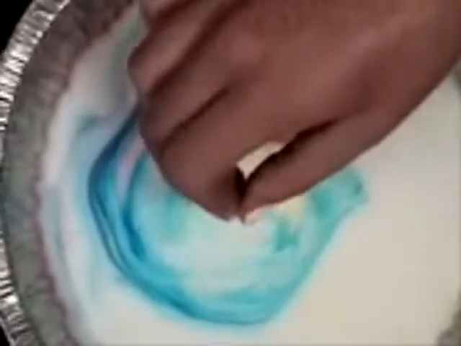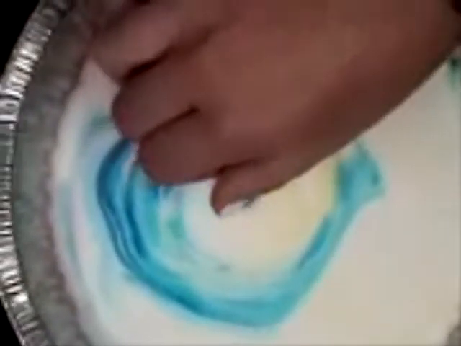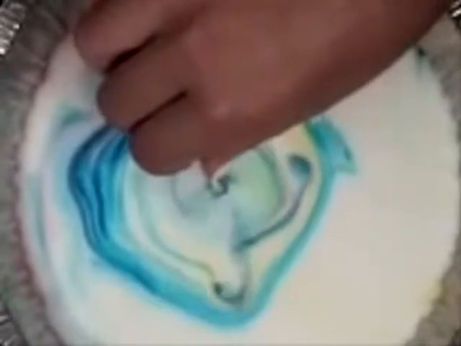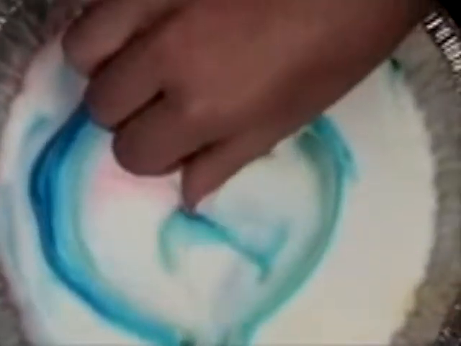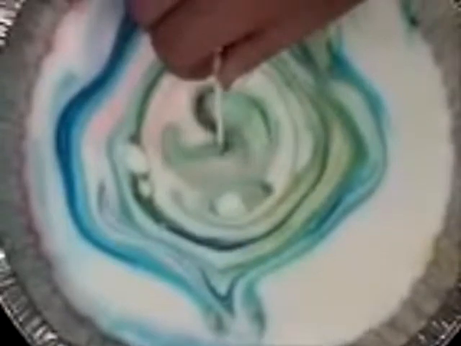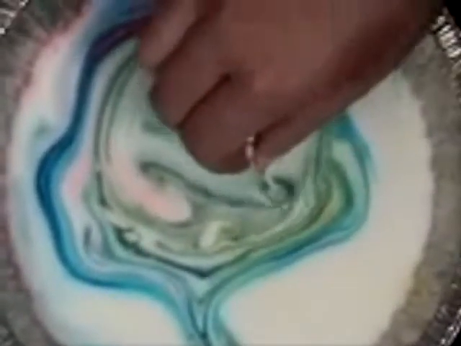Wow, it's like the 4th of July in a bowl of milk. Swirling colors in a bowl of milk.